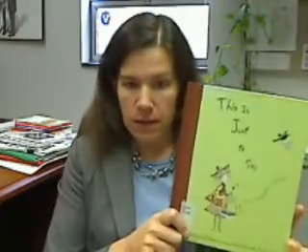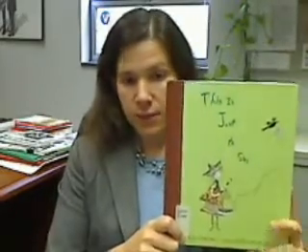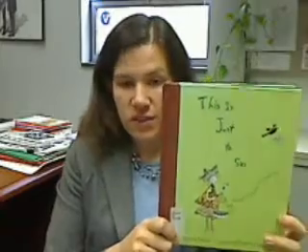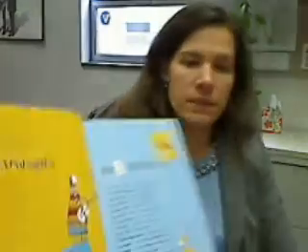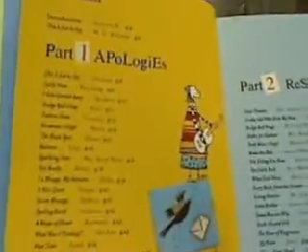Another one of those books is a book that I'd like to read a little bit to you. We'll see how much I end up reading. But this book is by Joyce Sidman, and she writes excellent books in verse. And this is called This Is Just to Say. And the subtitle is Poems of Apology and Forgiveness by Joyce Sidman. And this book is really interesting because it's set up, part one says apologies, and there's this list. And then part two says responses. See that? And it's set up, let's see if it explains it.